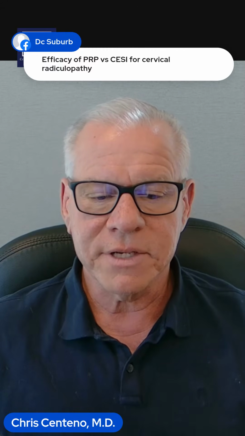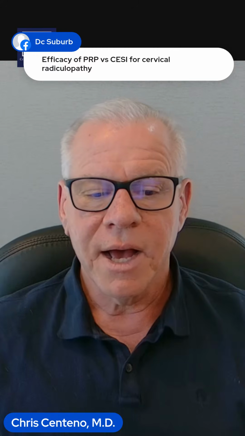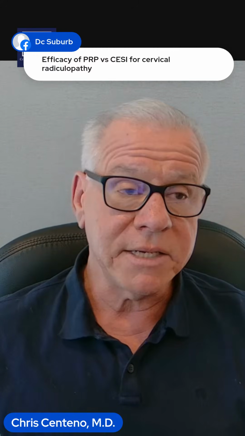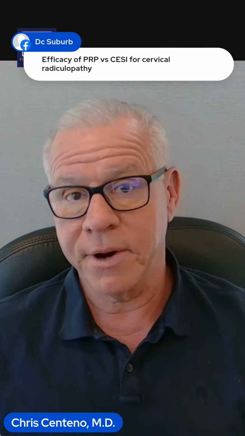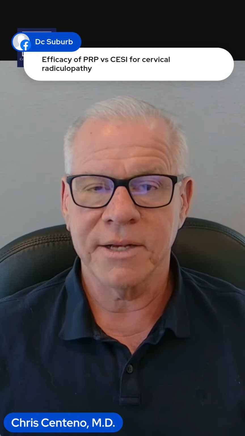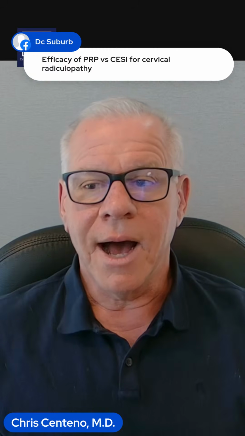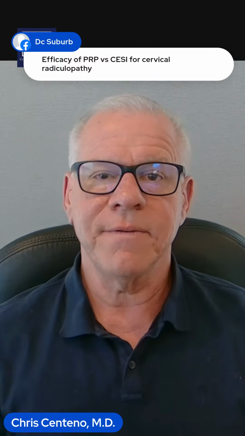Efficacy of PRP versus cervical epidural steroid injection for cervical radiculopathy. Platelet-based treatments, in my clinical experience over the last 20 years, are far more effective than steroid-based treatments to treat radiculopathy.